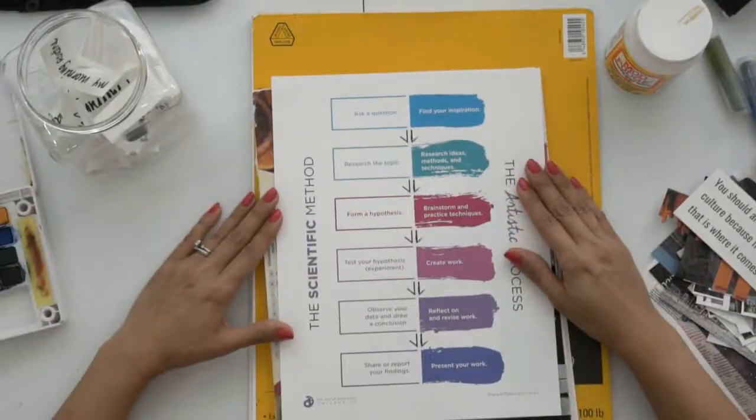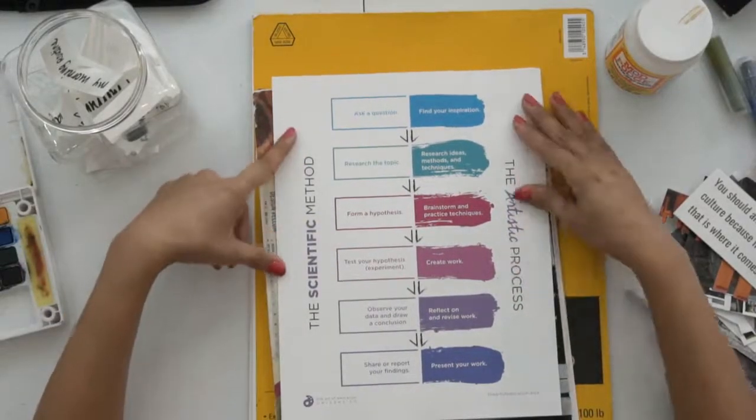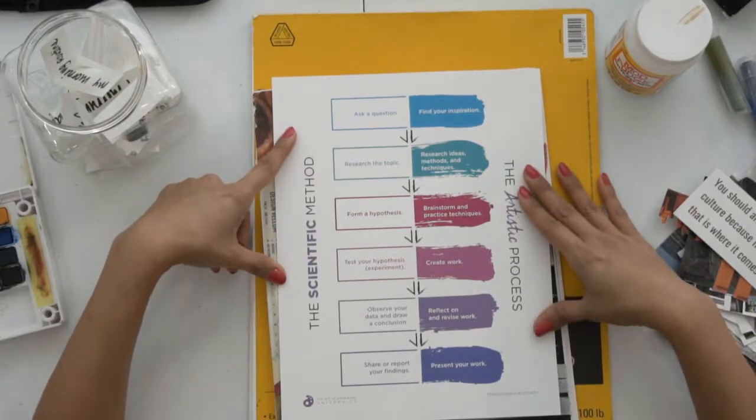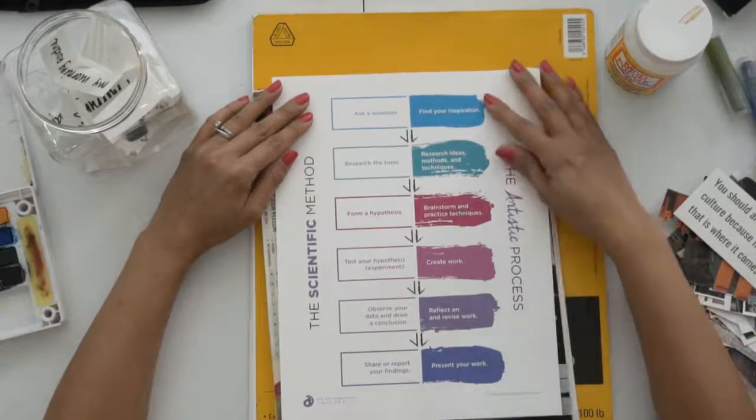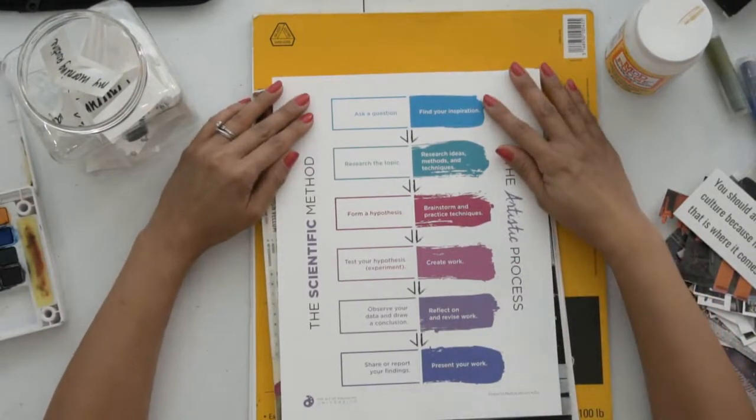We have a download available on this Pro Pack that we're going to walk through, and it shows how the artistic process and the scientific method are actually very similar. So if you'll look, the scientific method is shown on the left, and we have the artistic process, and they both start with almost like a question. The scientific method asks a question, whereas in the artistic process, you find your inspiration. What's your topic going to be? What is something that's exciting you? What is something that you have a lot of questions about or are interested in?